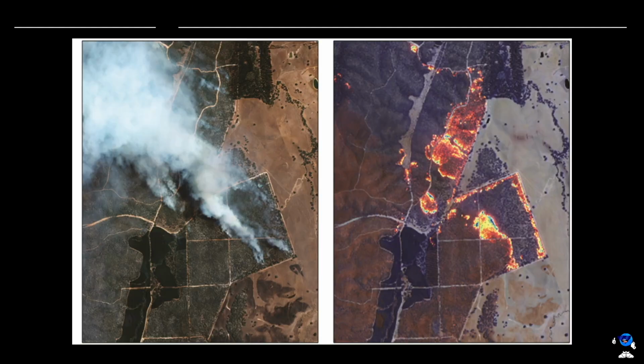SWIR bands are different from visible light bands because they can see through smoke. Using certain SWIR band combinations allows firefighters to figure out where a fire is burning because it will highlight heat as red and yellow while emitting smoke and haze. This image is from Adelaide, Australia during the January 2015 fires.